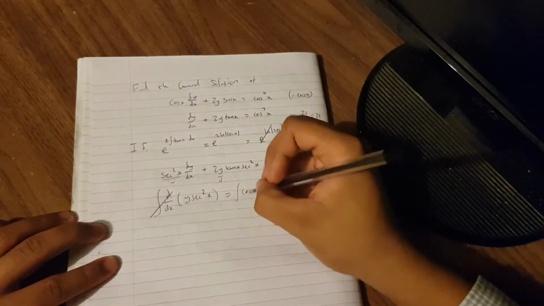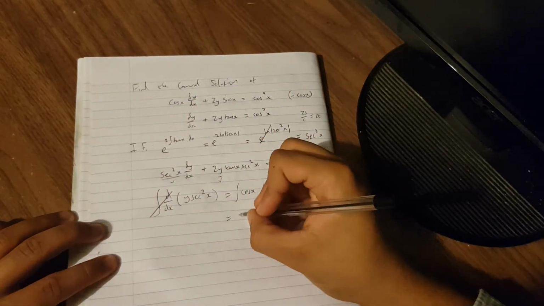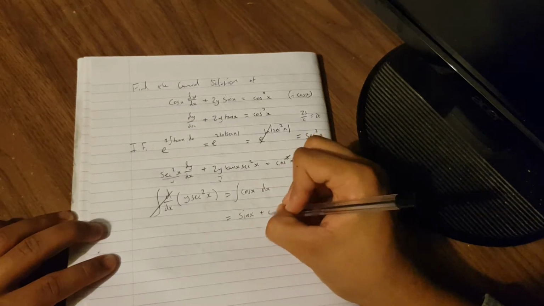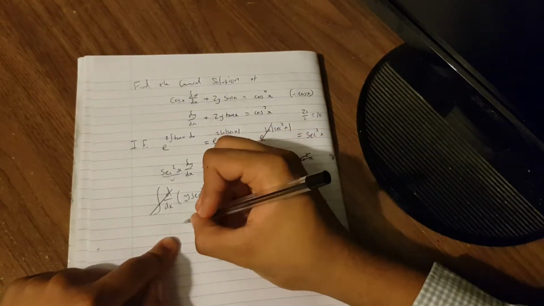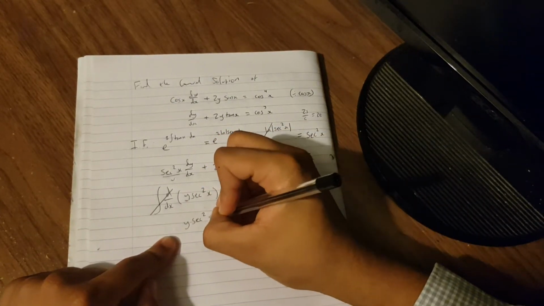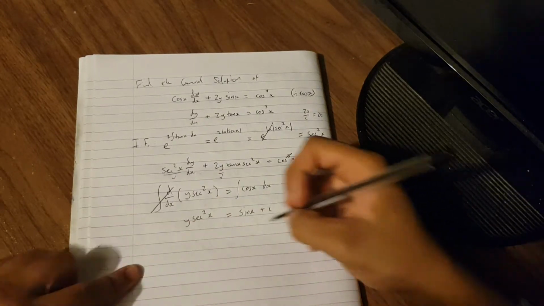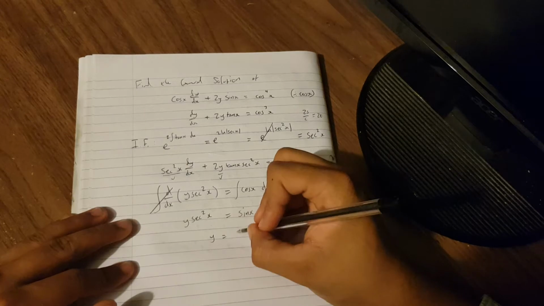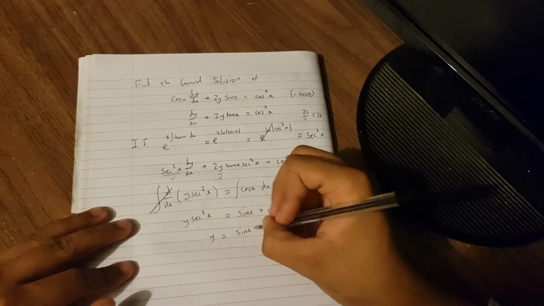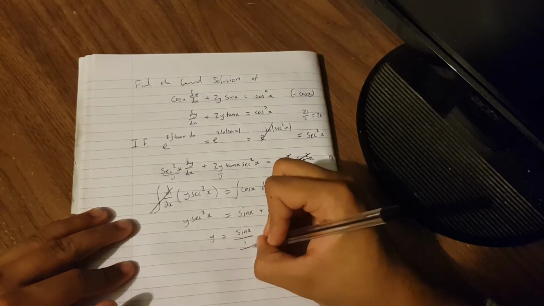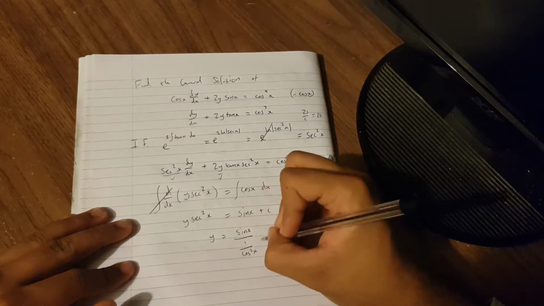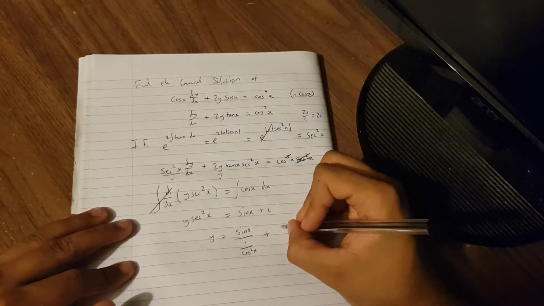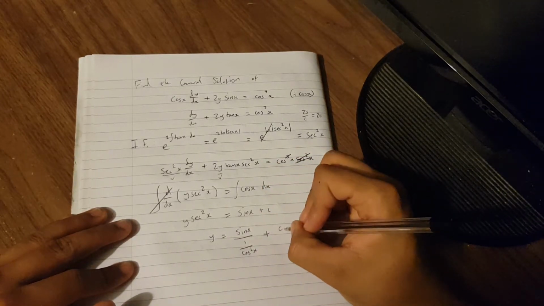They cancel. That turns into sine x plus c. That turns into y sec squared x. So now y is equal to sine x over 1 over cos squared x plus c.